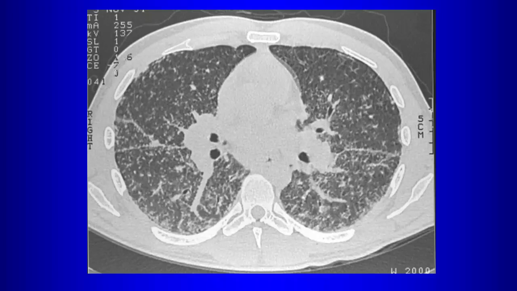Here we favor, why? Yeah, so the hila look big, so it looks like you might have bilateral hilar lymphadenopathy. What's another reason you favor sarcoid over lymphangitic carcinomatosis?